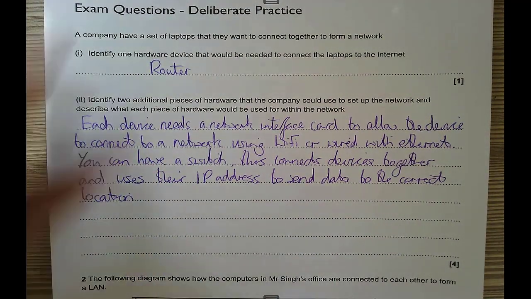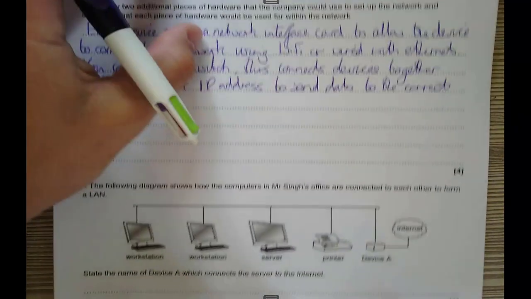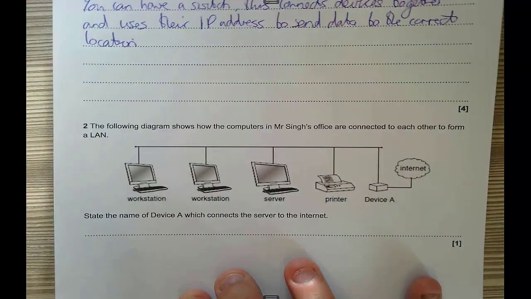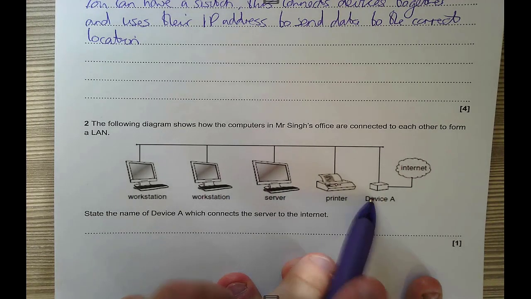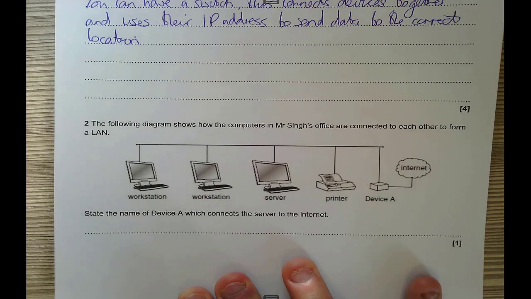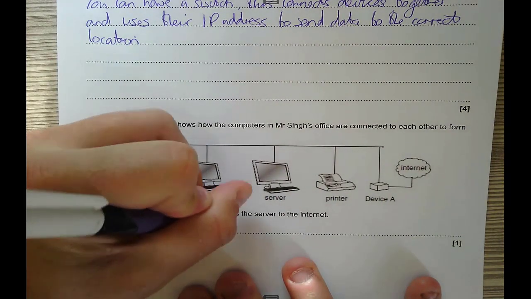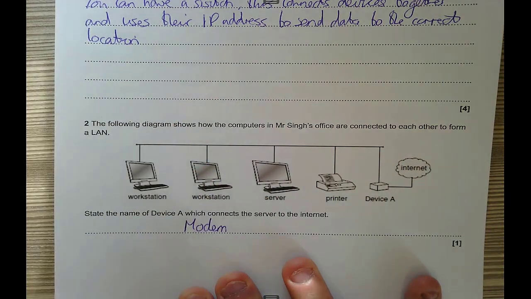Okay. We've got one more question, which is a nice short question, so we'll answer that and then go through all the answers. The following diagram shows how computers in Mr. Singh's office are connected to each other to form a LAN. State the name of the device which connects the server to the internet. So we need to say what this device here is. Well, it could be, again, one of two things. We've come across this in the first question. I'm going to go for the other option this time, just so we've covered them all off, and I'm going to say you could use a modem.